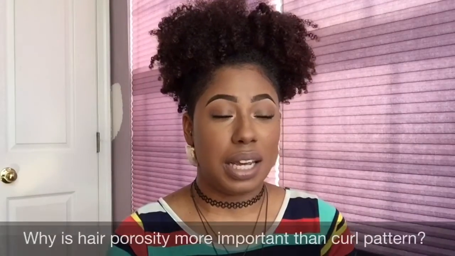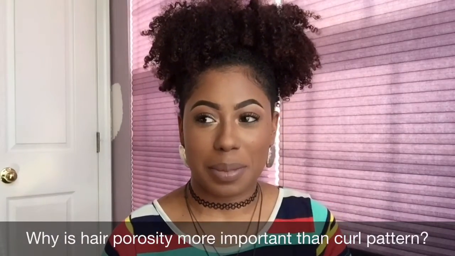Knowing your hair porosity is more important than knowing your curl pattern, because have you ever watched a girl on YouTube and she may have the same curl pattern as you, may look the exact same, 4A, 3C, 3B, whatever your curl pattern may be, but you try to use the products that she uses in a video and it just doesn't work for your hair? That's because you guys have different porosity levels. She may have low porosity and those products work for her hair, and you may have high porosity, so you try her low porosity products and the combination may not work.